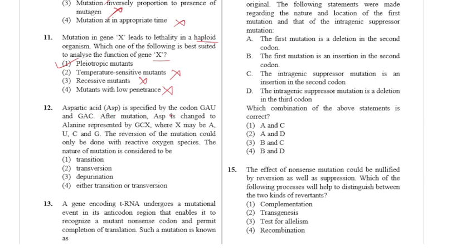Aspartic acid is specified by codons GAU and GAC.